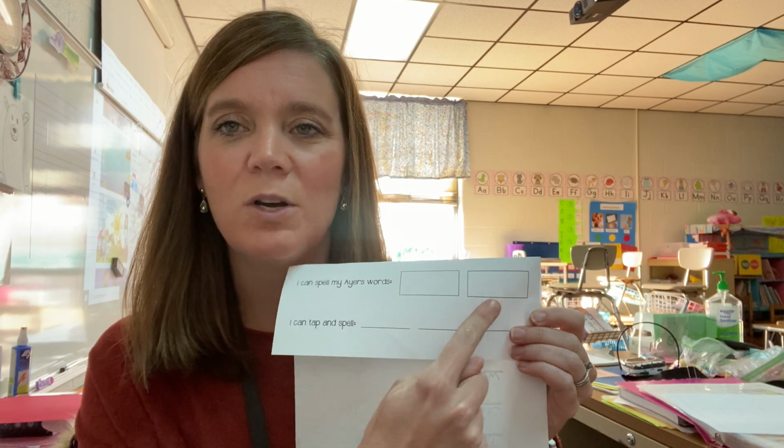Now, the next thing you're going to notice on your paper is those two rectangles. These are going to be the words. They are sight words that we need to be able to spell. The ones that we have been practicing this week in class are can and see. In the first box, I want you to write the word can. You can sound that one out, but we're also trying to just remember it. And in the second box, write the word see.